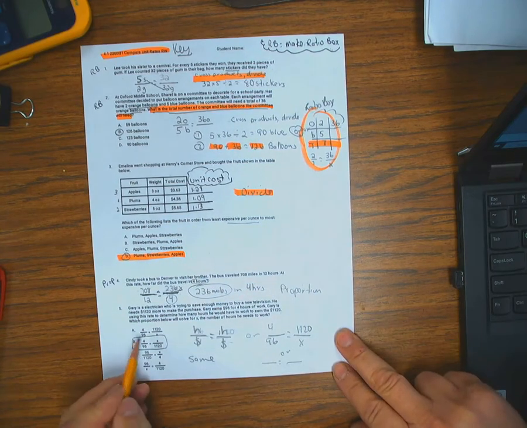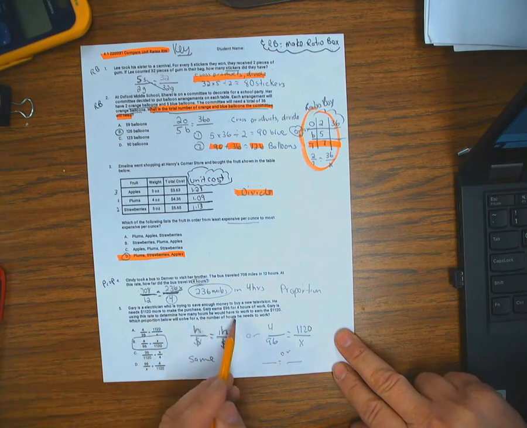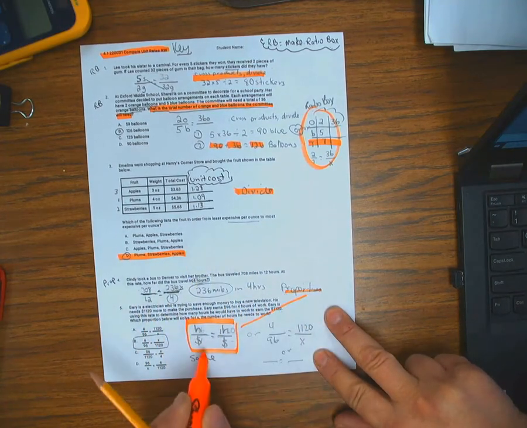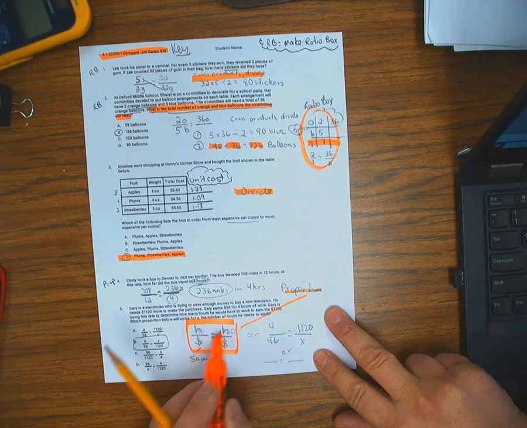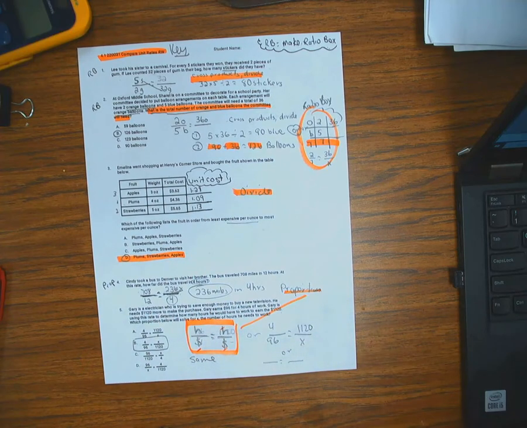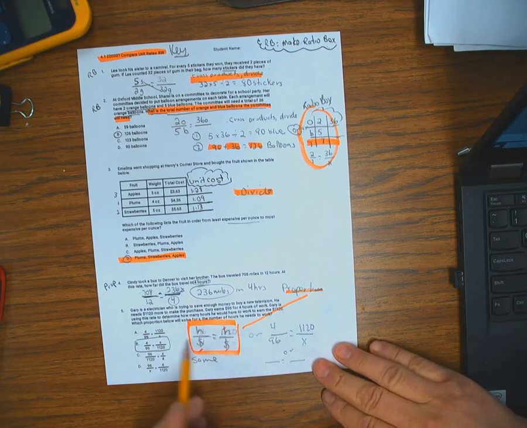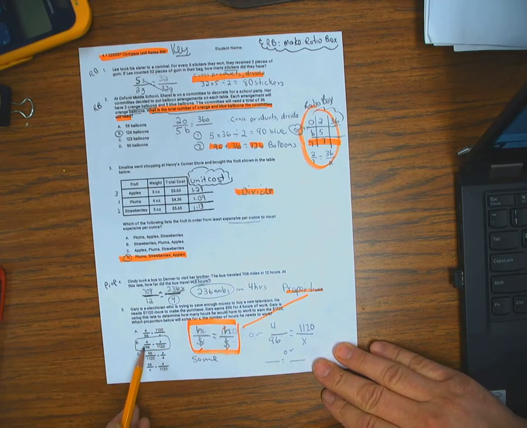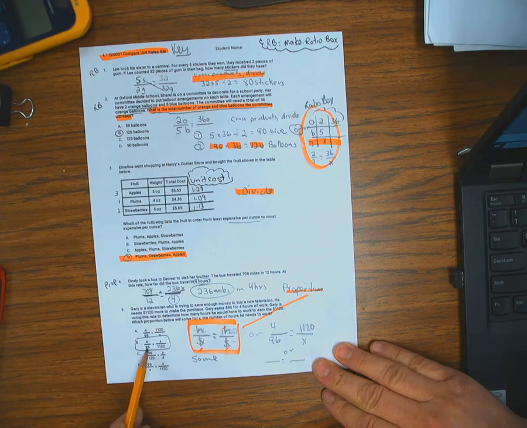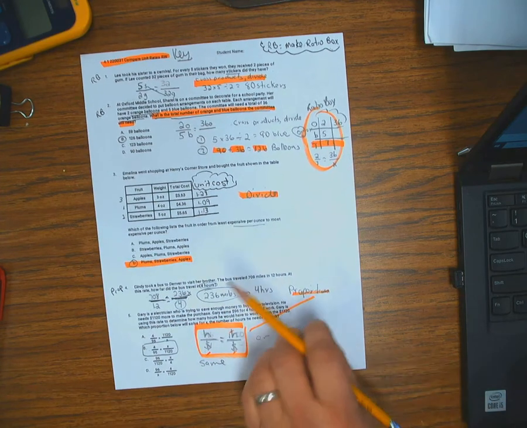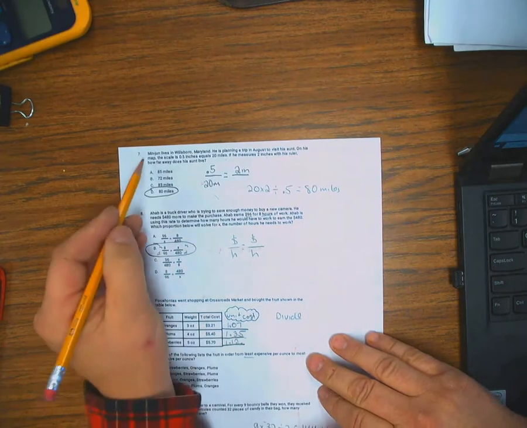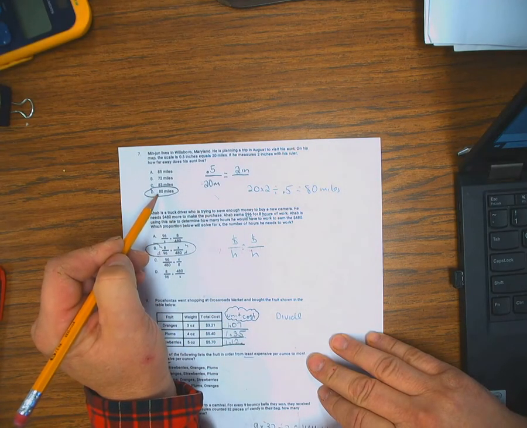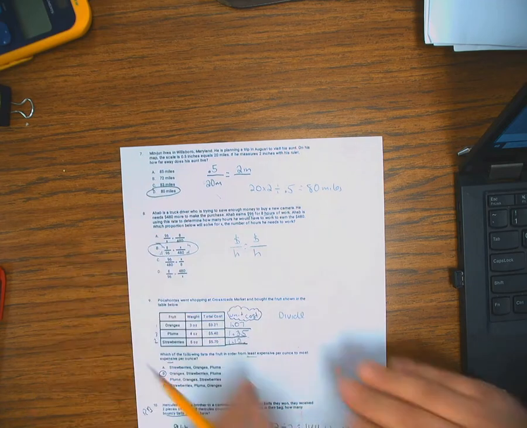Okay. This one, all you're doing is figuring out the setup. And the key right here, and this is the key to every proportion, is to set up like units to like units, like units to like units. Okay, and there are other ways that you can put those in order, but we're basically doing hours to dollars, hours to dollars. And this one is set up hours to dollars.